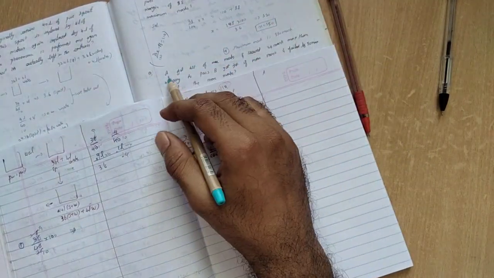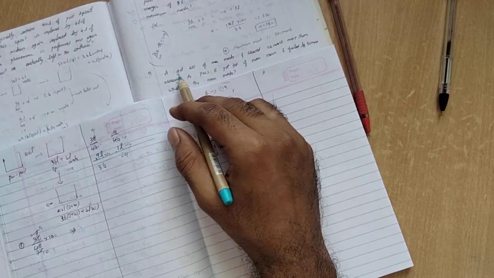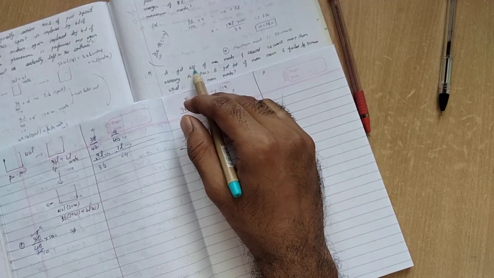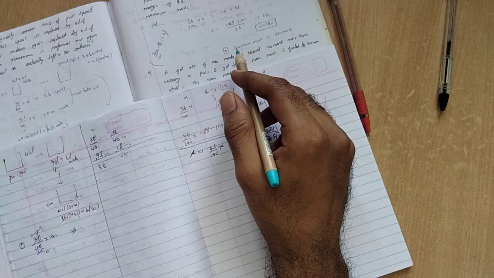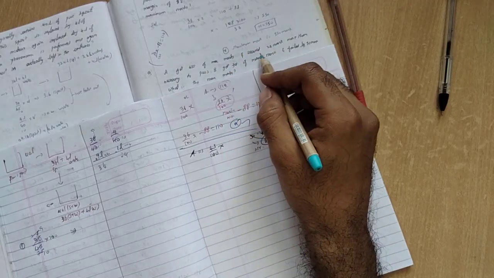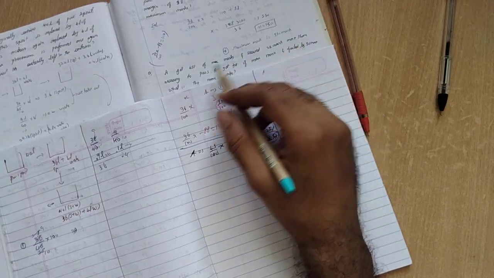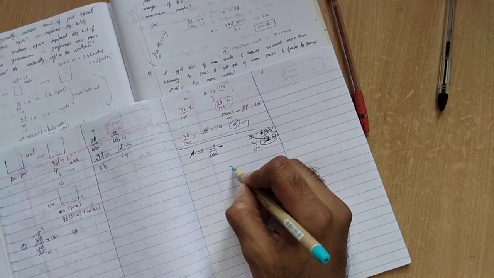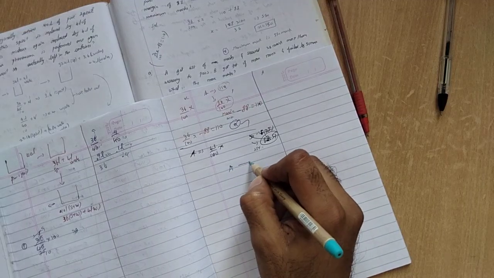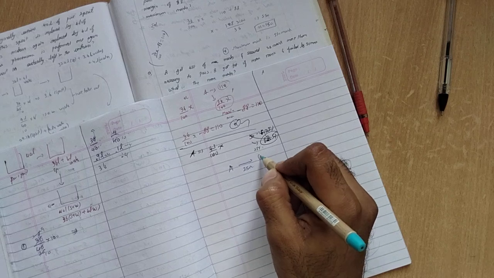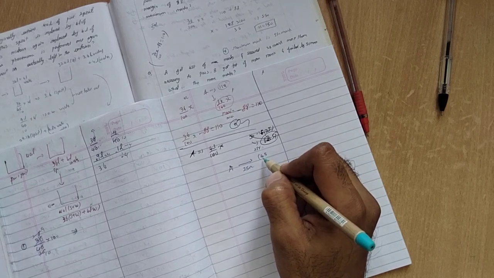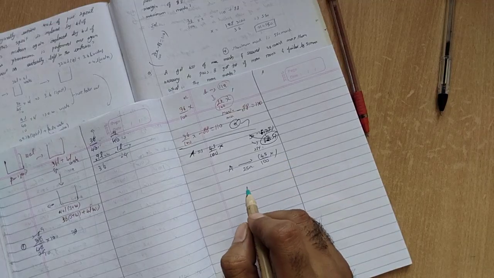I'll read the question again. A got 45% of maximum mark, X is the maximum mark, and secures 25 marks more than necessary to pass. From the pass condition, it means A has the pass condition. He just got 25 marks extra, and he scored 45 divided by 100 of X.